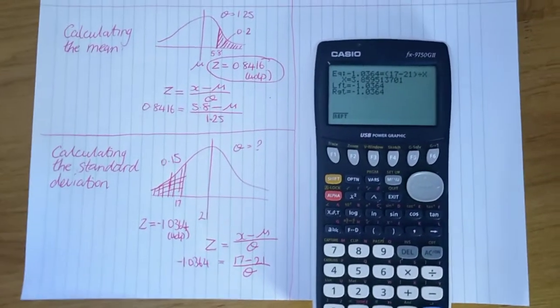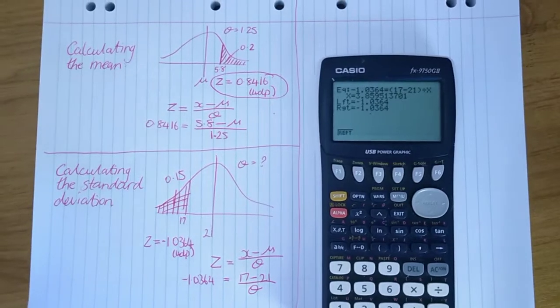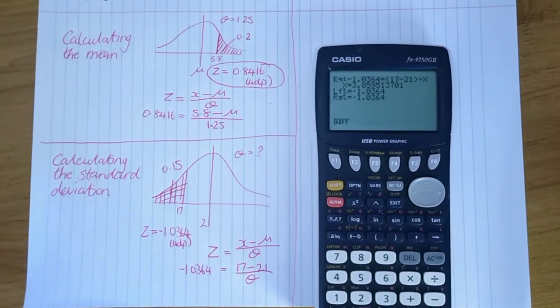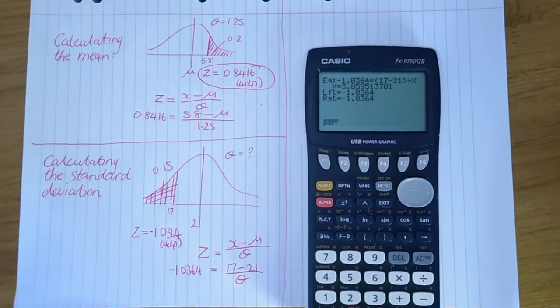Hopefully you found this video useful in calculating the mean and standard deviation using the solver function in our graphics calculators.